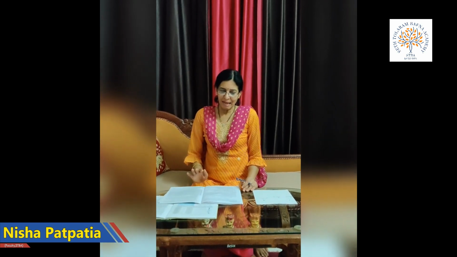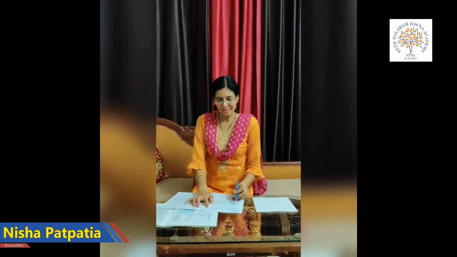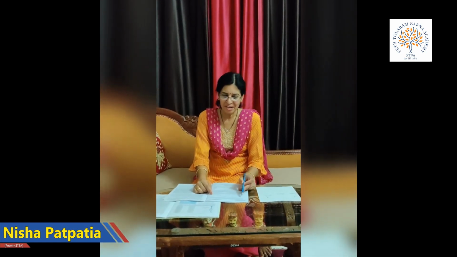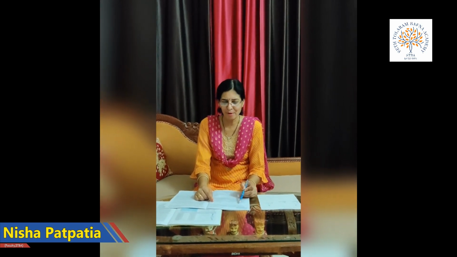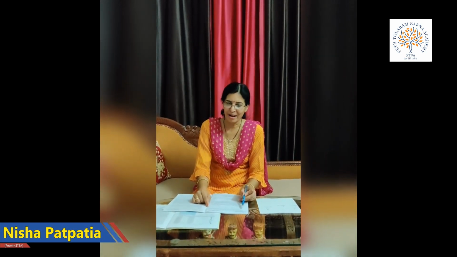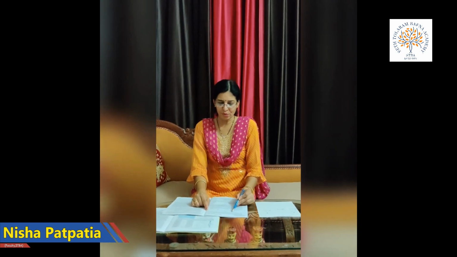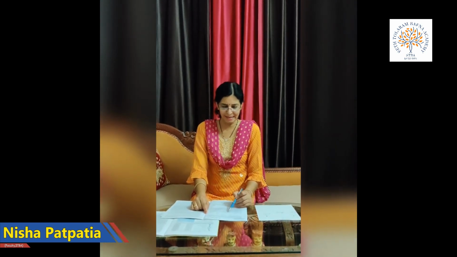Students, our next topic is unemployment. Unemployment exists when people are willing to work but cannot find jobs. In the case of India, we have unemployment in rural and urban areas. The nature of unemployment differs in rural and urban areas. In rural areas, there are two types of unemployment, seasonal and disguised. Urban areas have mostly educated unemployment.